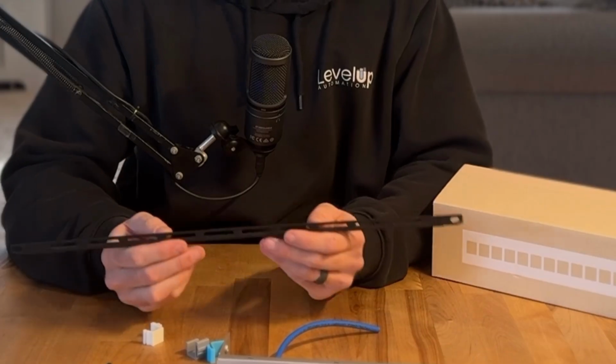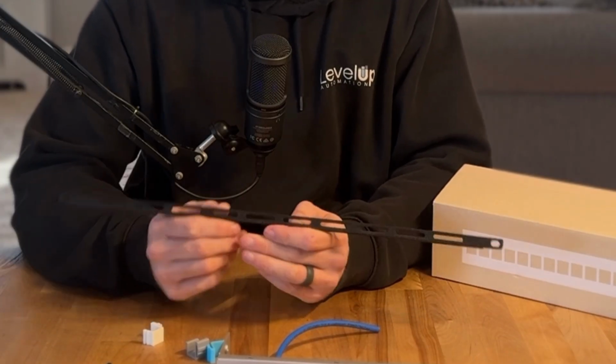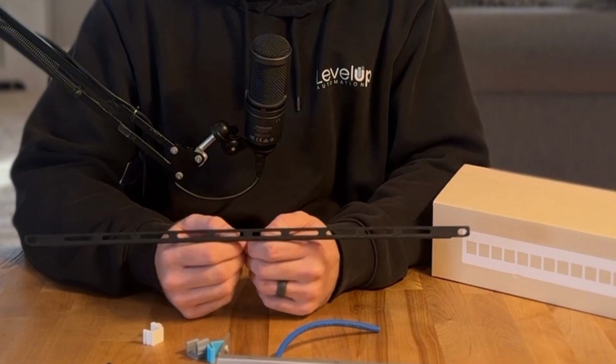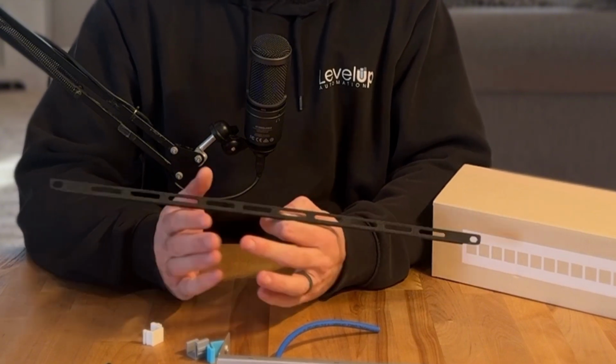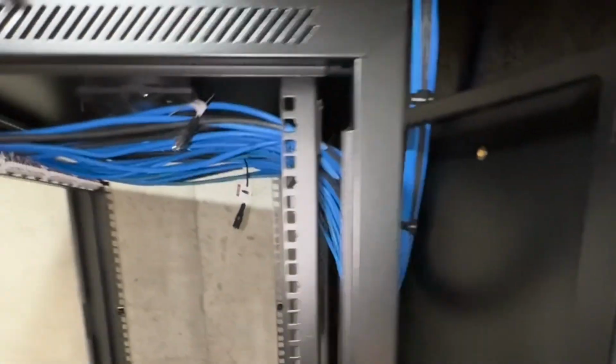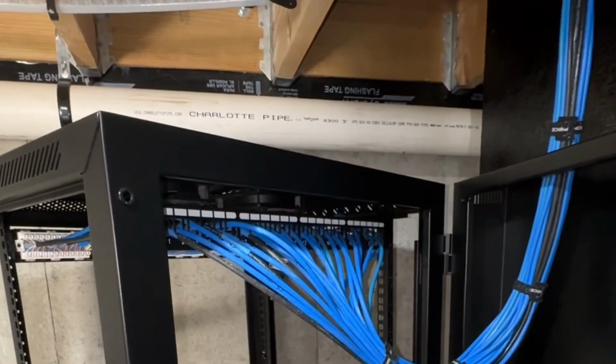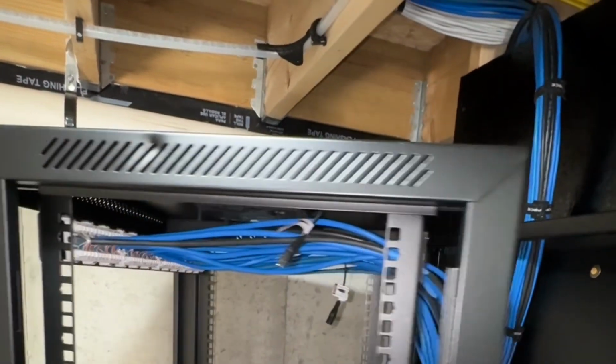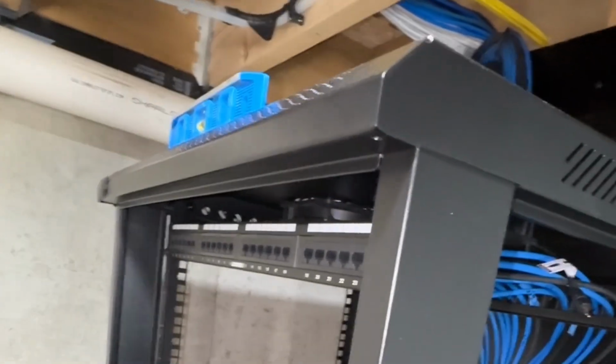Another tip of advice is utilizing a lace bar in the back of your rack. Depending on what type of rack you have, we always try to use a swinging gate rack whenever possible. They are a little bit more expensive, but if you plan to play with the equipment inside of it and you plan to be inside of your network rack frequently, a swinging gate rack is ideal.